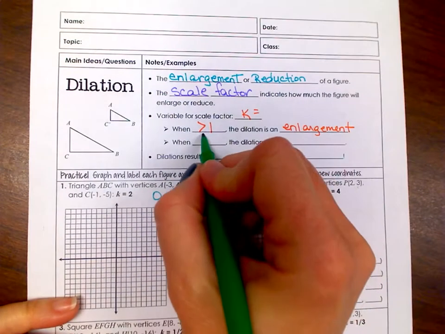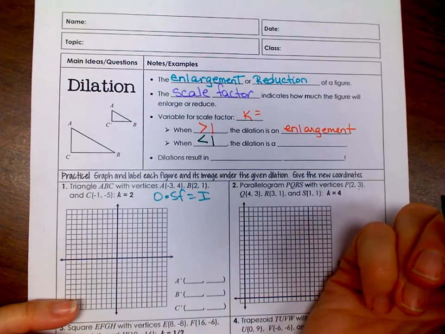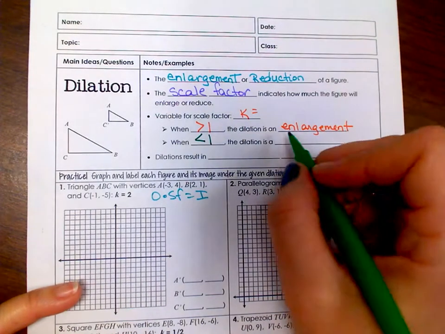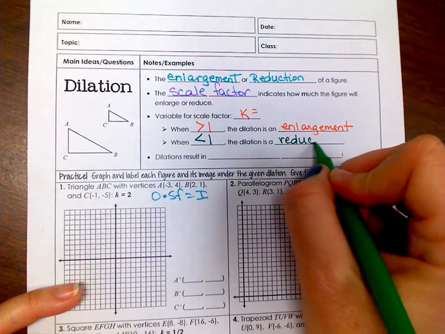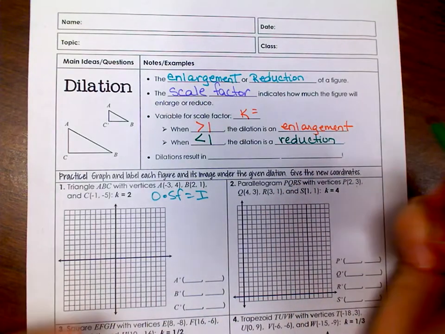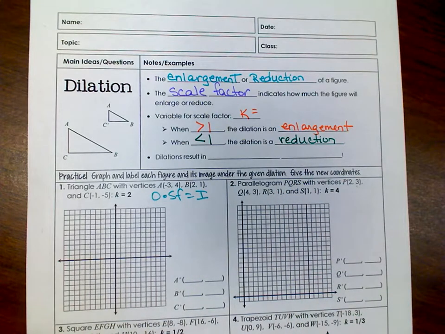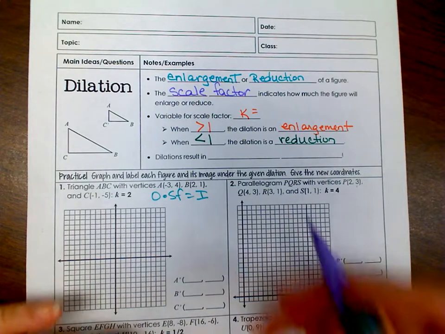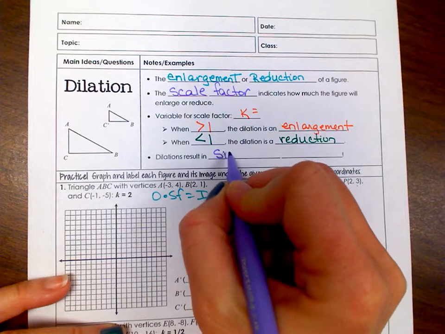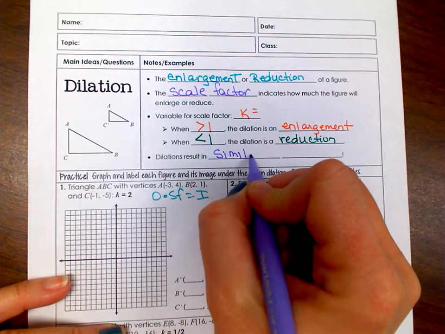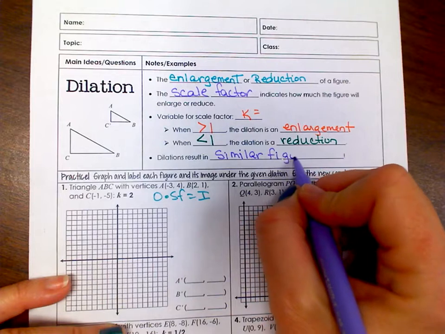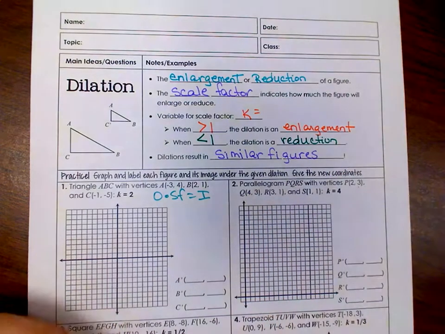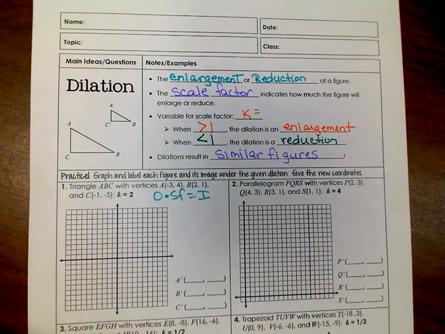If it is less than 1, the dilation is a reduction. Dilations result in similar figures. Same shape, different size.